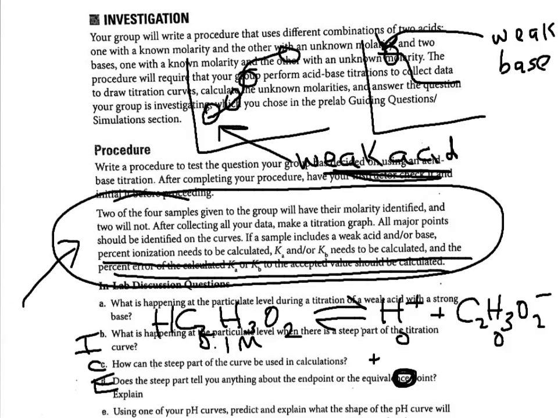You can figure out how much your acetic acid concentration went down by, and then you'll have all of your equilibrium values here. Once you have that, then you can just use the formula Ka equals the equilibrium expression to figure out what your Ka or Kb is based on your experimental pH at the beginning.